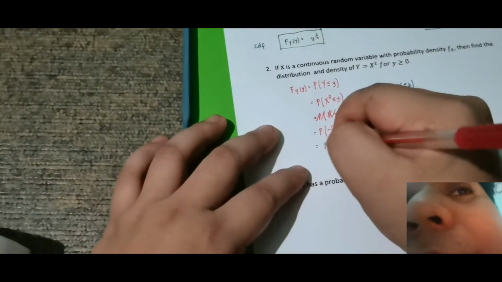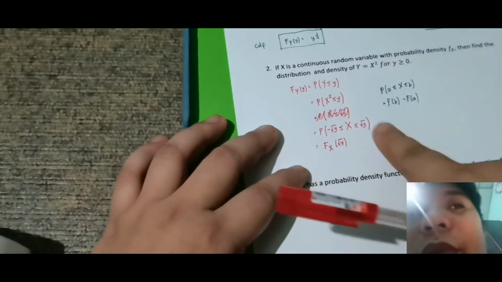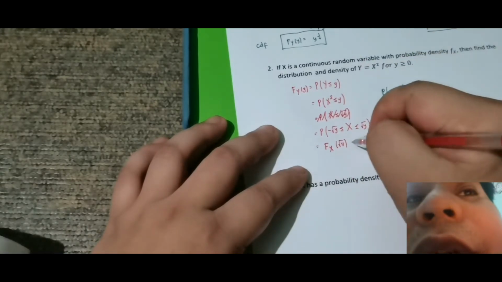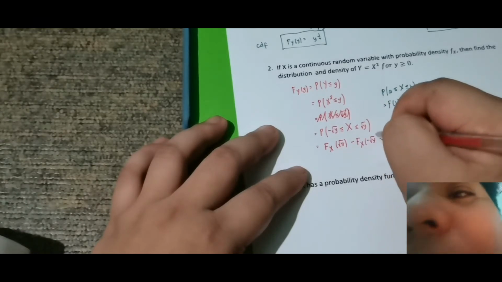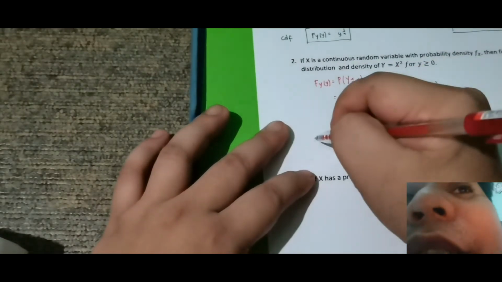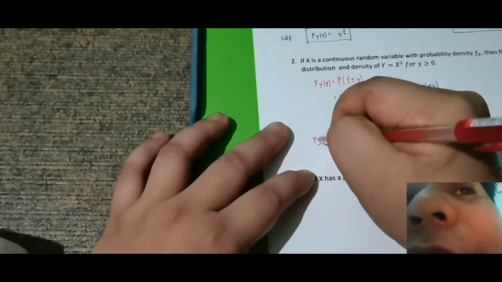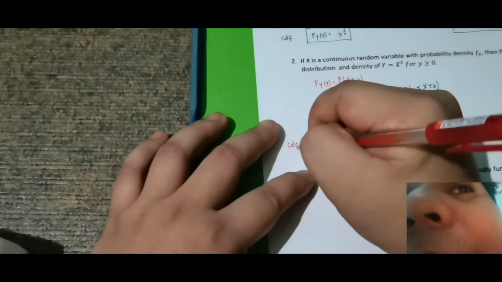This is just equal sa F sub X of square root of y, kasi yun yung malaki, minus F sub X of negative square root of y. Therefore this is the CDF, F sub Y of y.